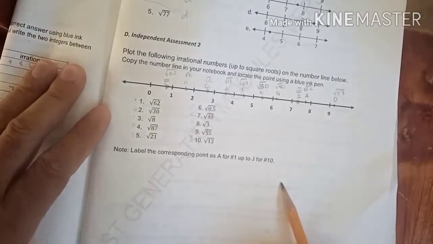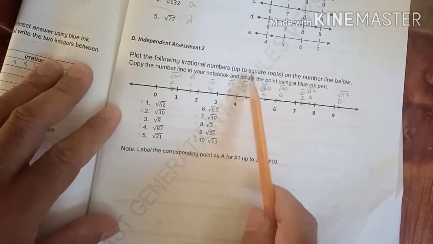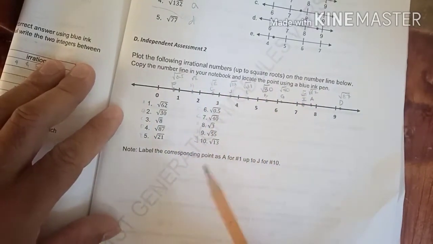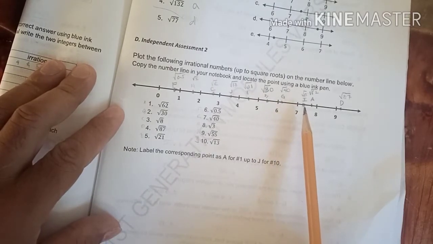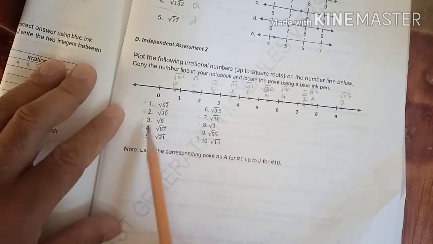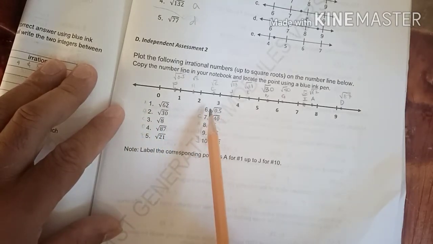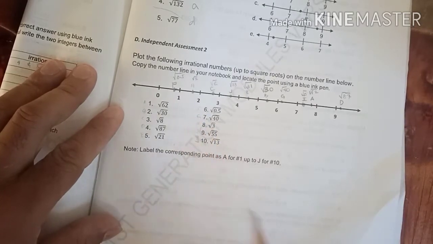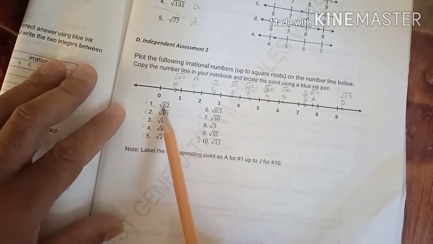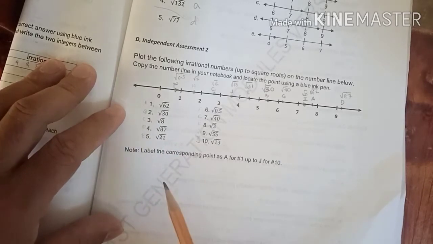Okay, now here is independent activity, assessment 2. Plot the following irrational numbers, up to square roots, on the number line below. Copy the numbers in your notebook and locate the points using blue ink pen. Suppose each of these numbers is A, B, C, D, E. Number 6 is F, 7 is G, H, I, J. So let's locate all of these given on the number line.